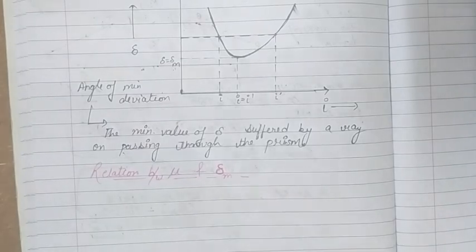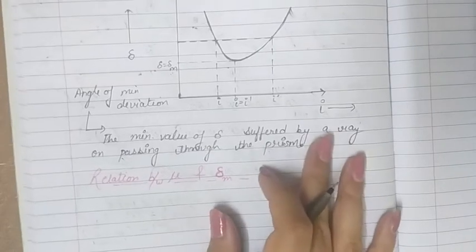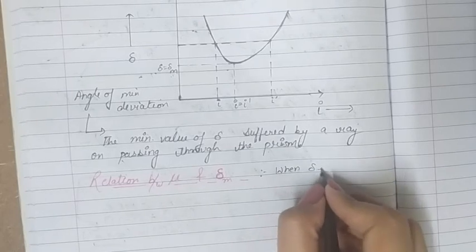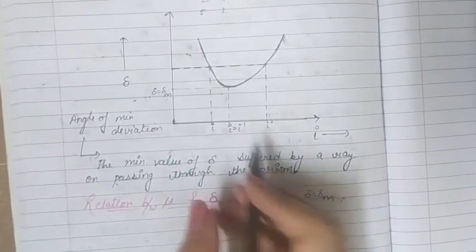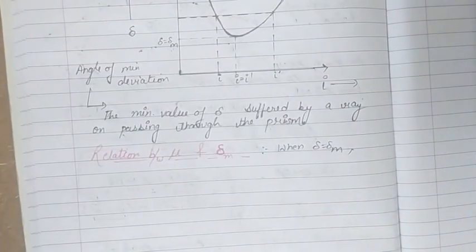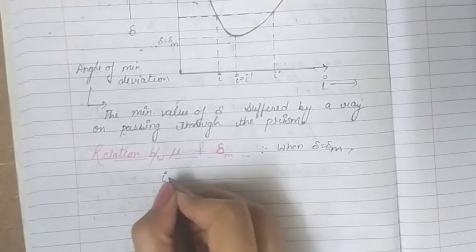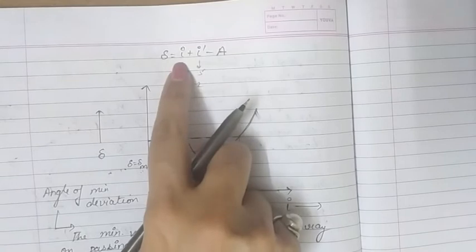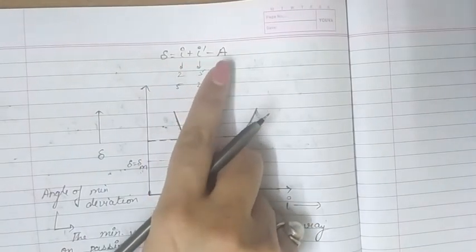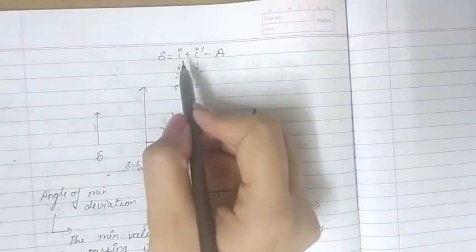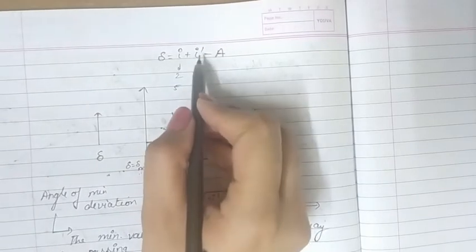So when a prism is in the position of minimum deviation, we are considering the case of minimum deviation. That means when delta is equal to delta m, at such a situation I is equal to I dash. When a prism is in the position of minimum deviation, the ray of light passes symmetrically through the prism, and in that case I is equal to I dash and R is equal to R dash. So the formula we have is delta is equal to I plus I dash minus A. In it we can put I dash is equal to I and delta is equal to delta m.